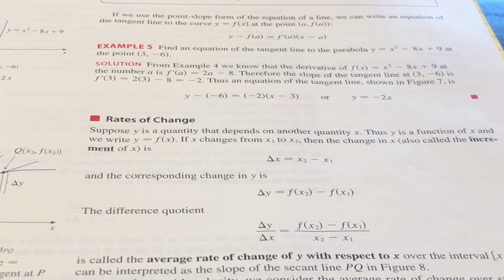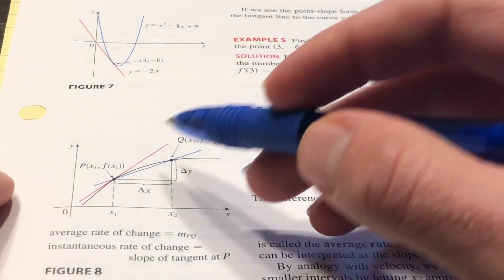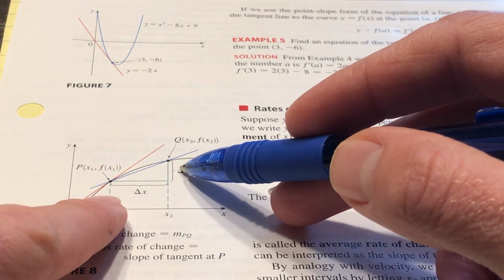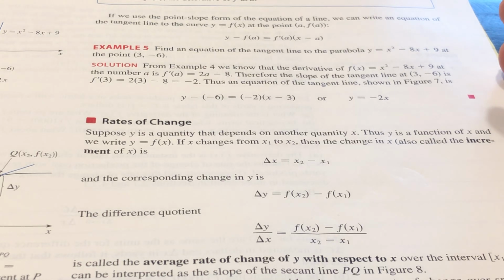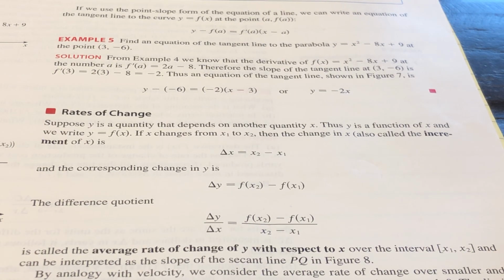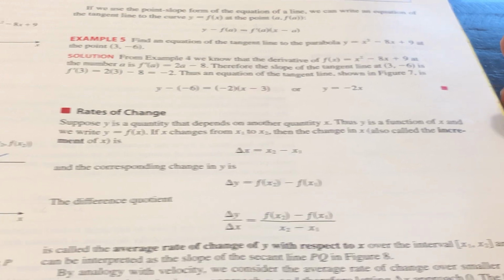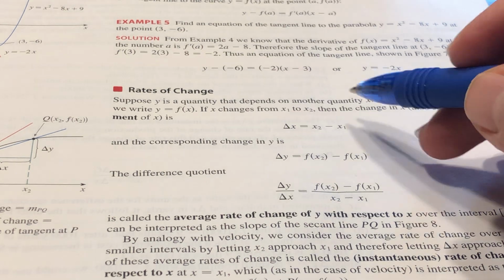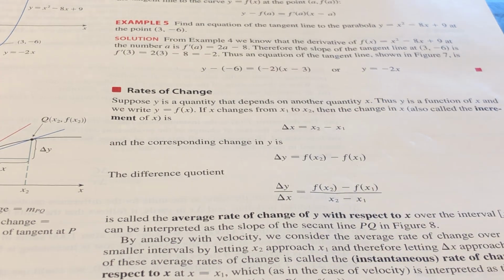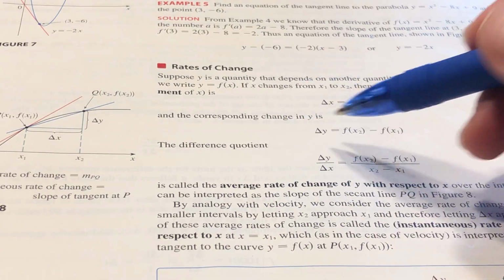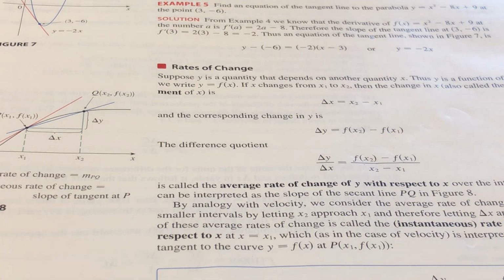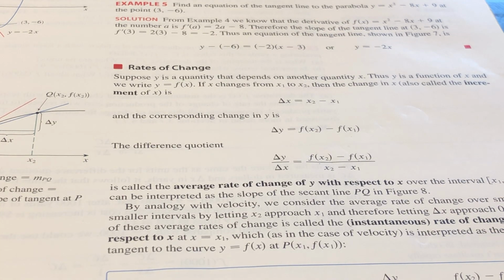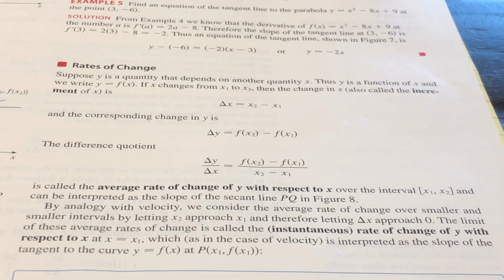If x changes from x1 to x2, you have a change of x, while you also have a change of y. Then the change in x, also called the increment of x, is that. And the corresponding change of y is that. Difference of the x's, difference of the y's. Remember, f of x is y. The difference quotient, look at this difference quotient, is called the average rate of change of y with respect to x over that interval.